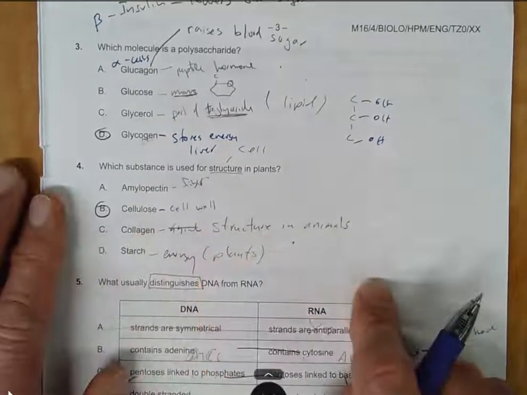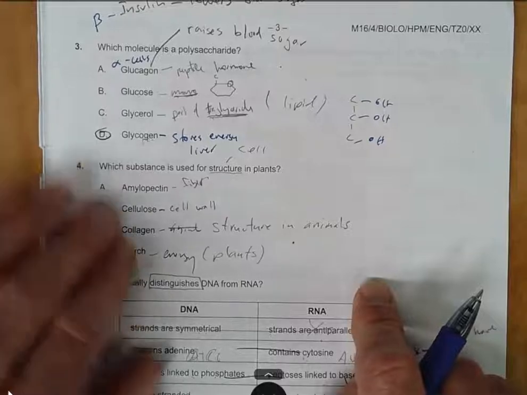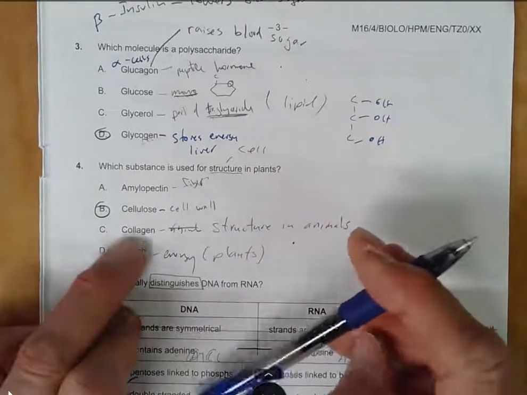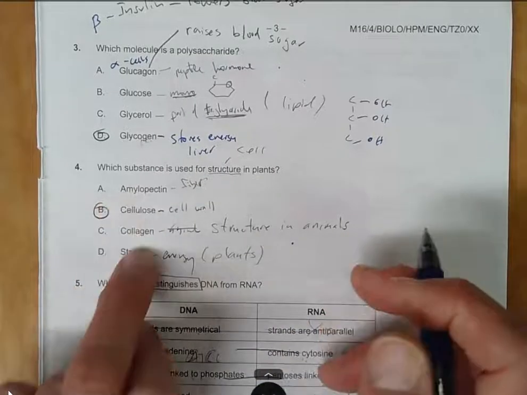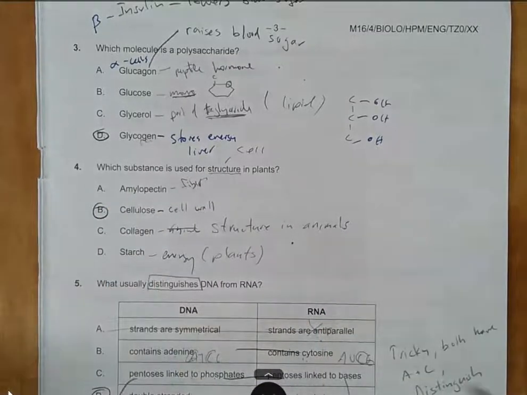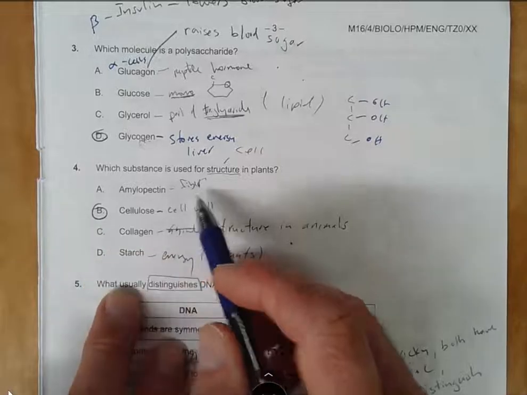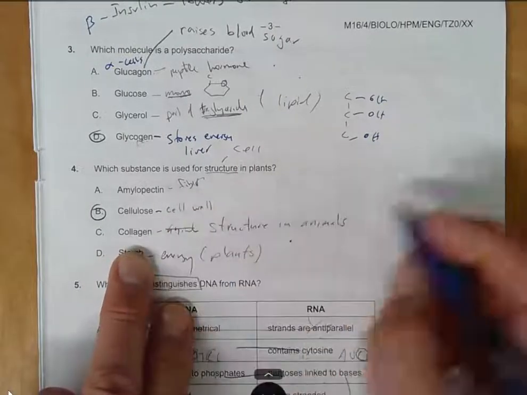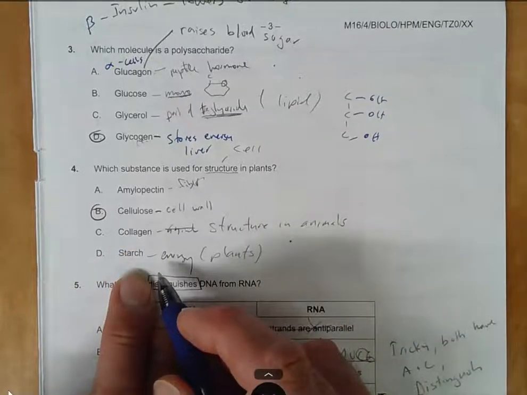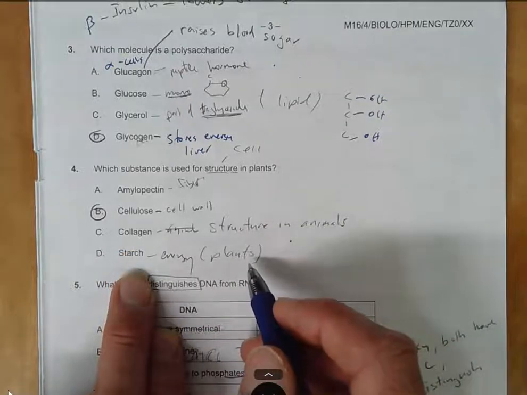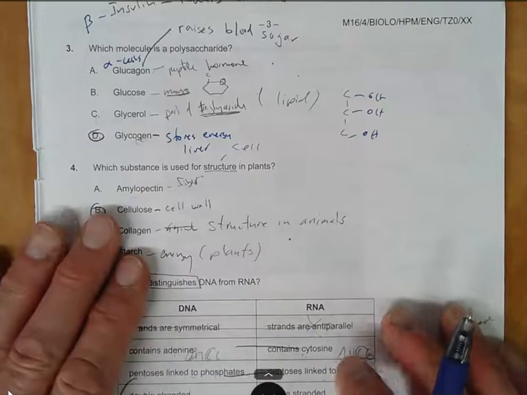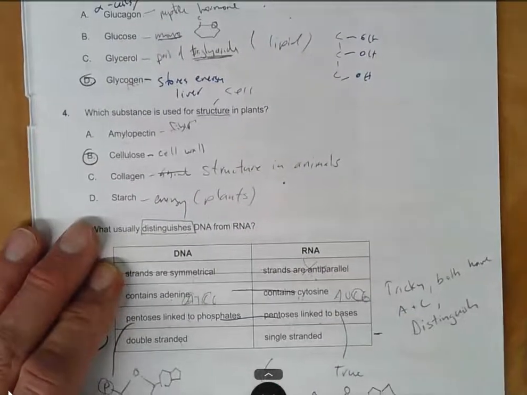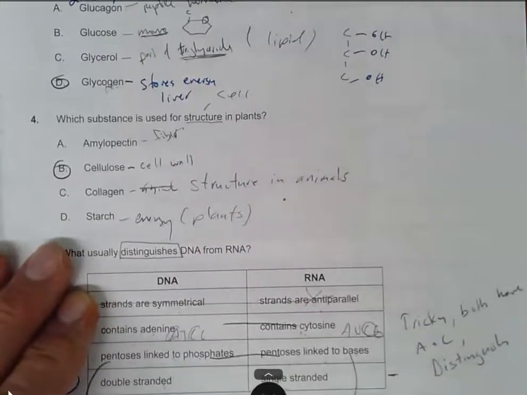Now these substances here, for structure, they use cellulose for the cell wall. These are all molecules that plants use, but just for different things. This type of fiber, collagen, is used for animals. So this isn't used for plants, just animals. And then starch, you eat corn, wheat, that's starchy, that part of those foods you like to eat, that's from the starch.